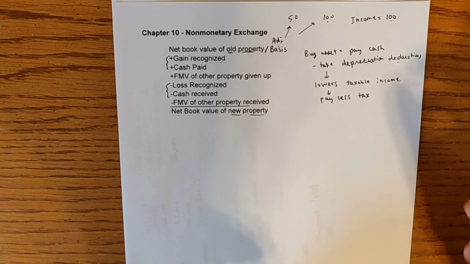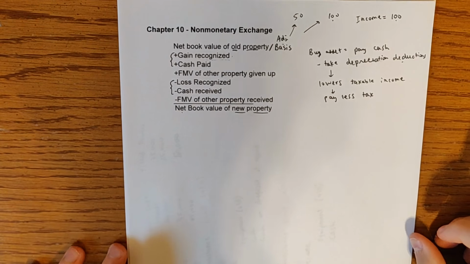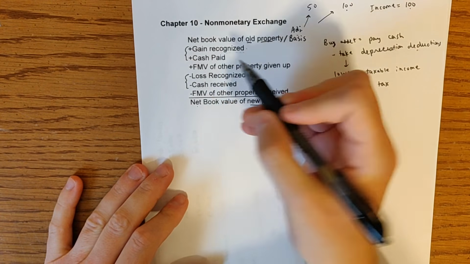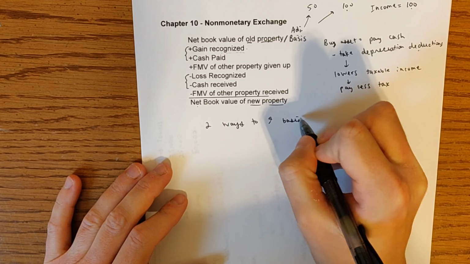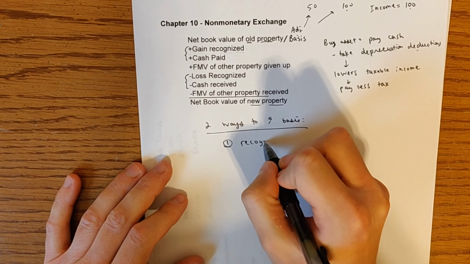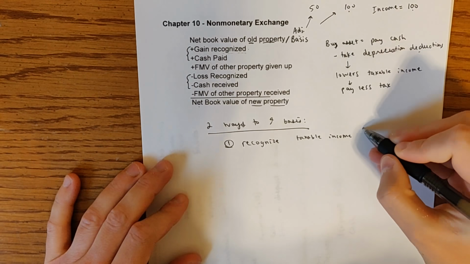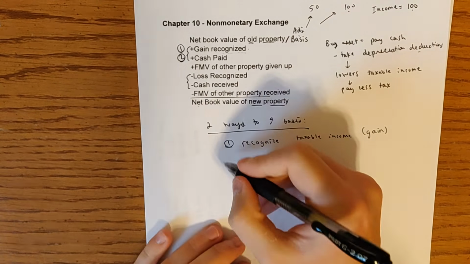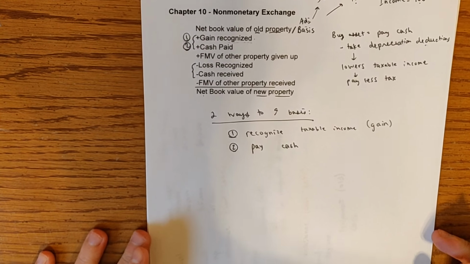Okay, and so there's a couple of ways to get this basis. In the tax world and in the financial statement world, there are two ways to acquire basis, and they're shown in this formula. So the two ways to increase basis: basically, we recognize taxable income, which is going to be the gain. That's the first one. I'm mapping these, so that's 1 and that's 2. And the second one is to pay cash. We'll walk through these and discuss why that makes sense.